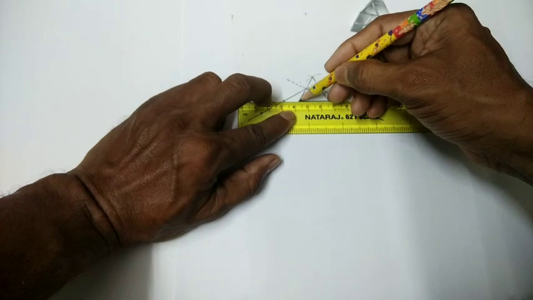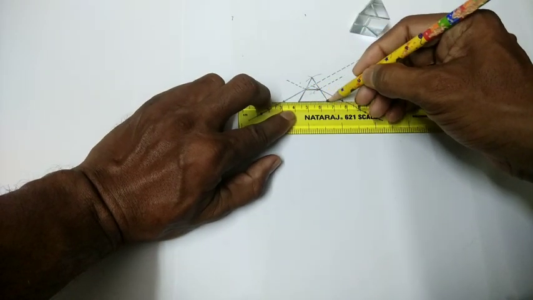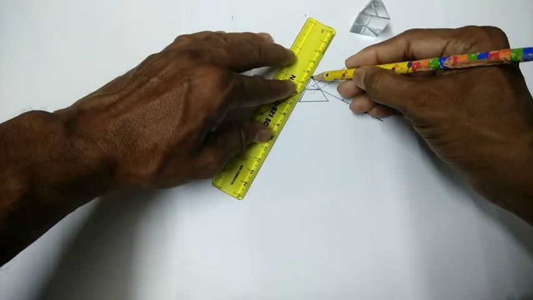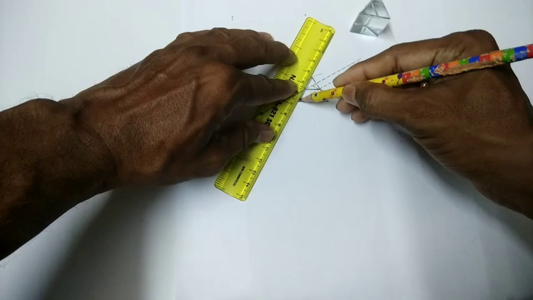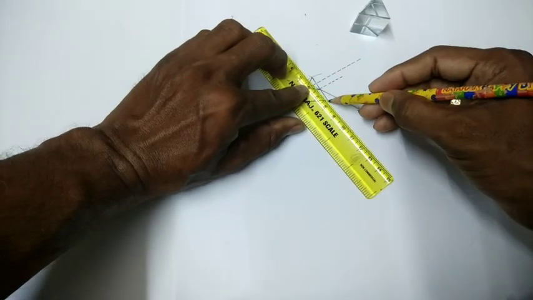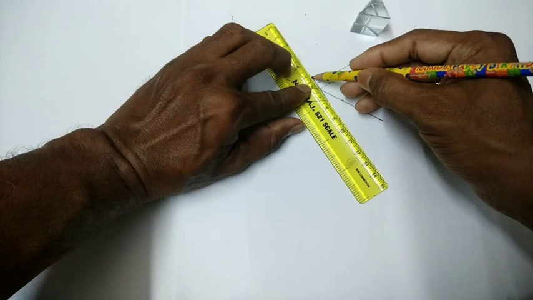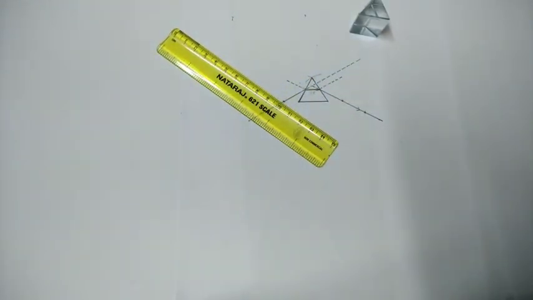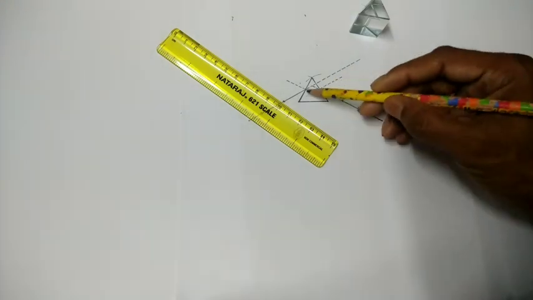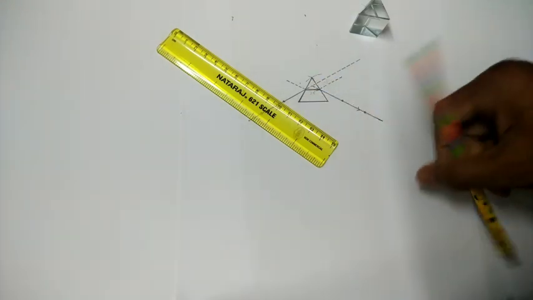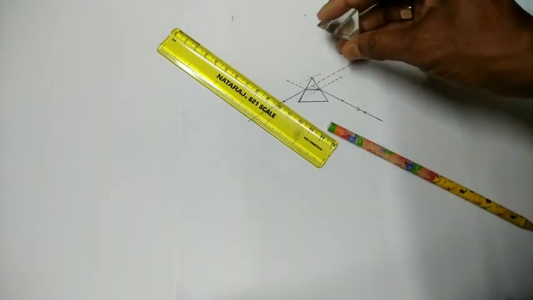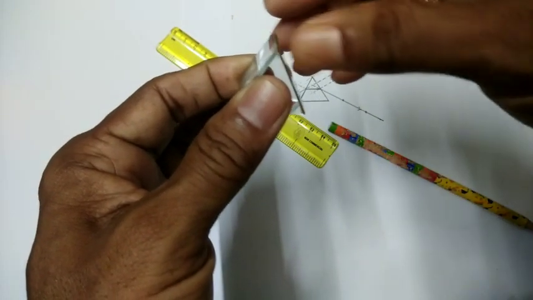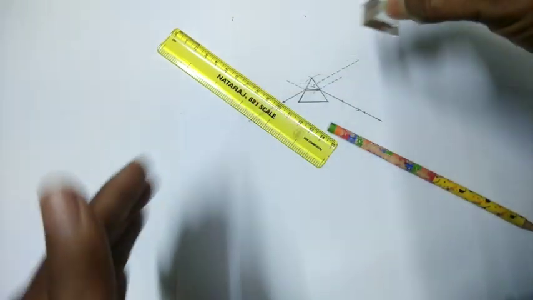This is the base. This is the prism. Now, there are 2 refracting surfaces, this surface and this surface, and this one is the base.